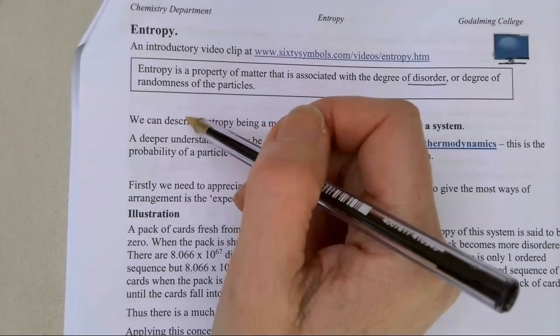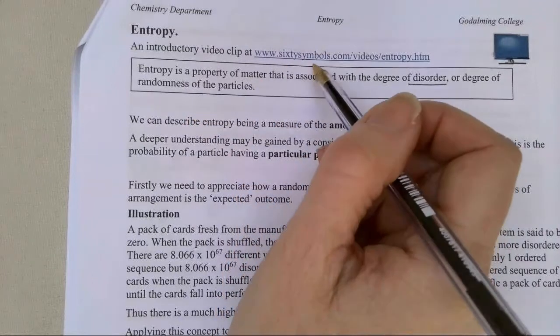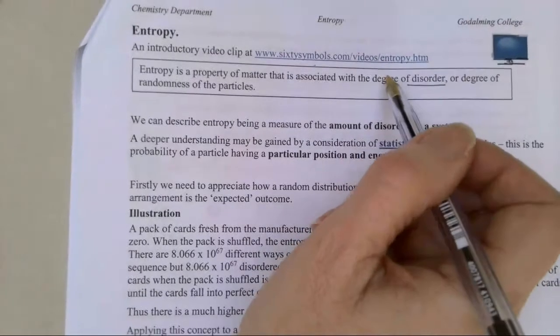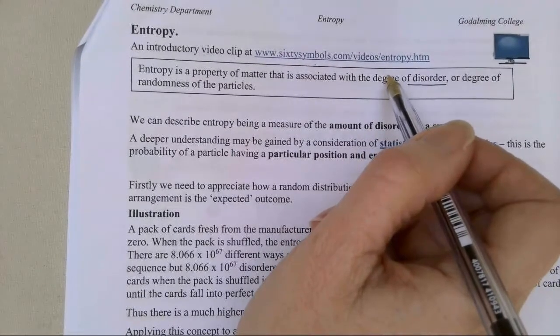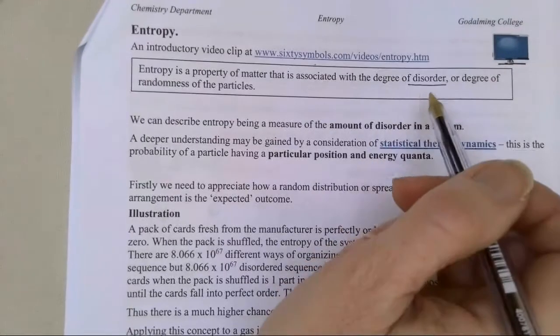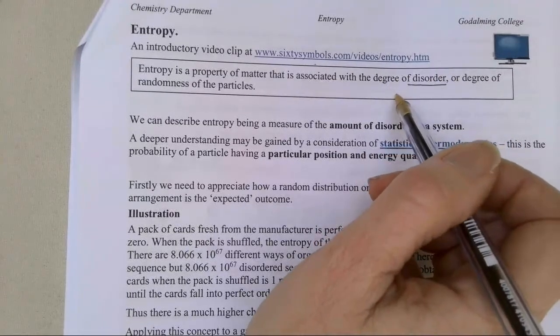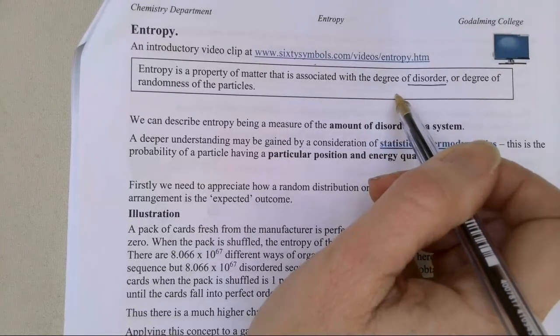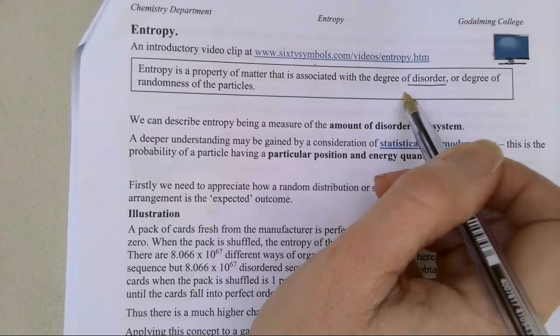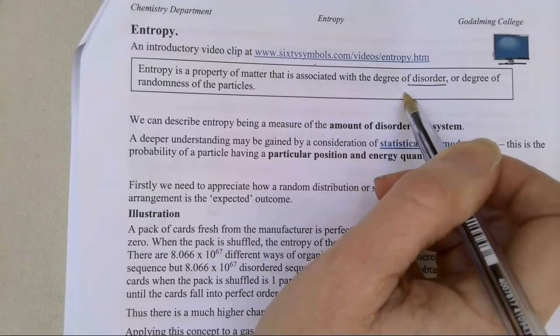Now, there are a couple of really good video clips on this. There's the 60 Symbols one, which is given at the top of the page. They've done several goes at doing entropy, so it might be quite useful to have a look at their different videos on entropy. And the professor there has the same problem I do with this idea of disorder as a measurement of entropy. Again, as I said, it's acceptable, but it's better to think of entropy as the number of ways that things can be arranged. That's both particles and energy.